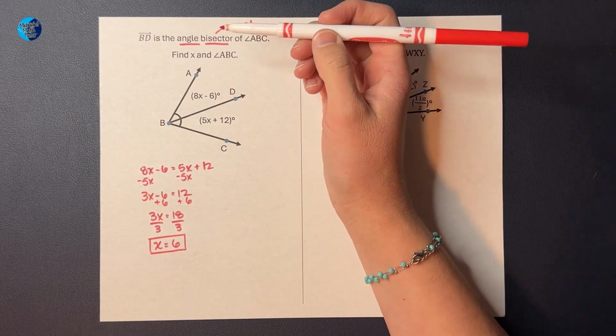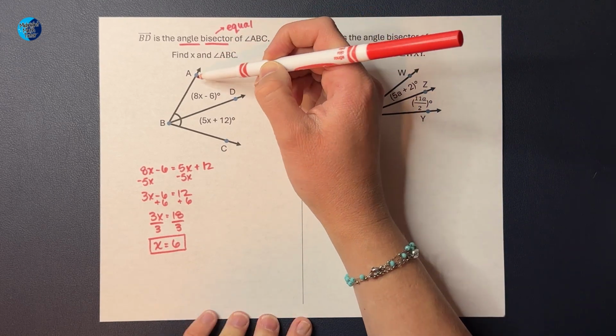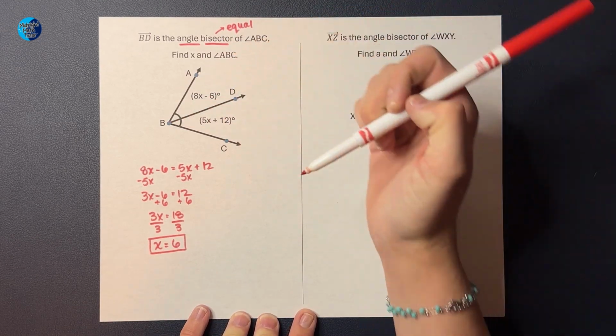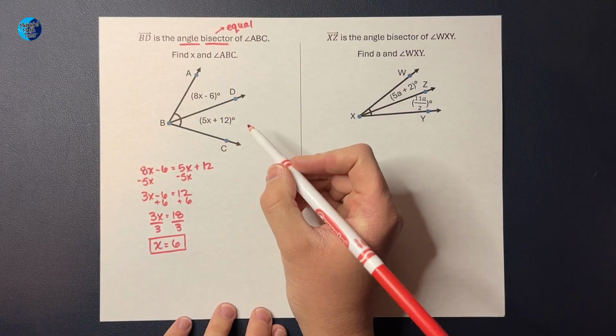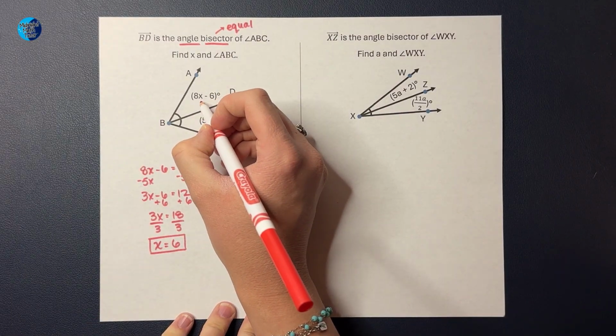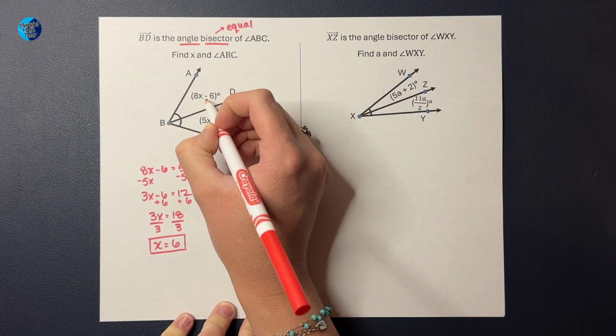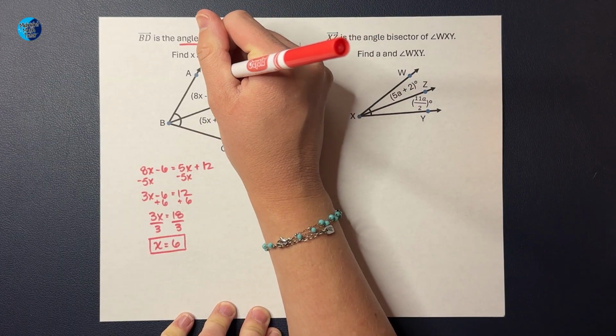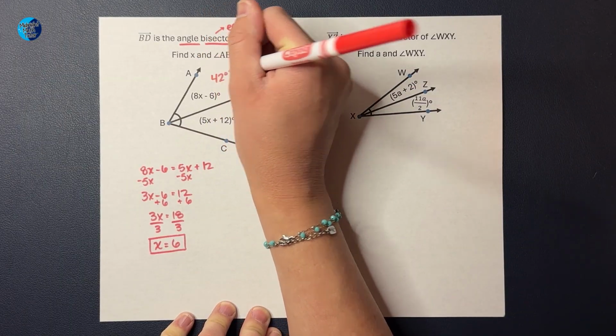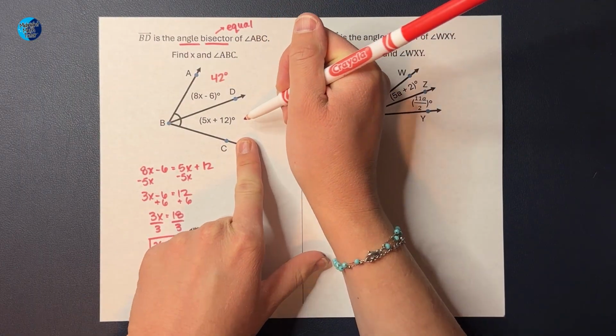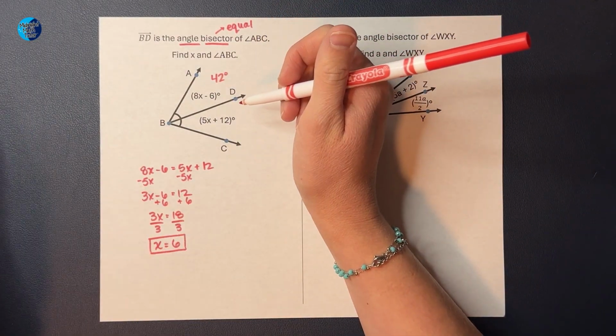We found x. Now we want to find the measure of angle ABC. So I'm going to go ahead and plug 6 in here. 8 times 6 gives me 48. Minus 6 gives me 42 degrees. Now, this one should be 42 as well, right? I can assume that, or we can check.